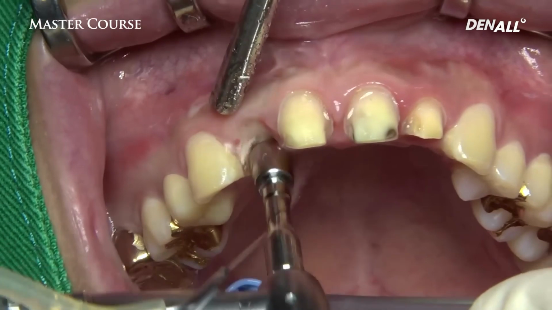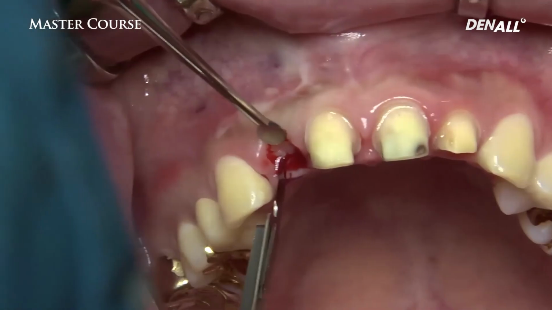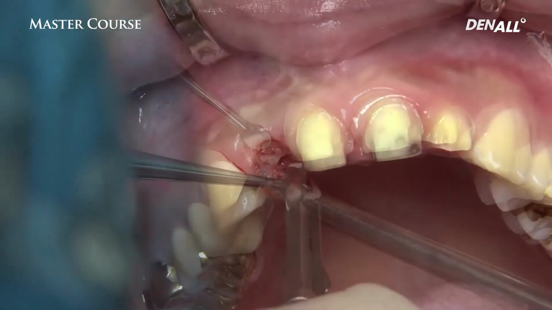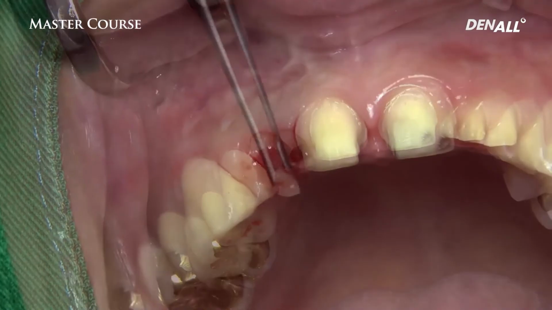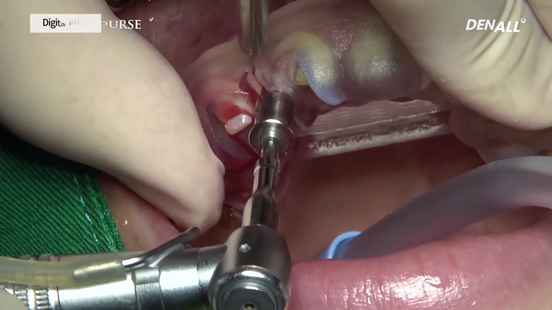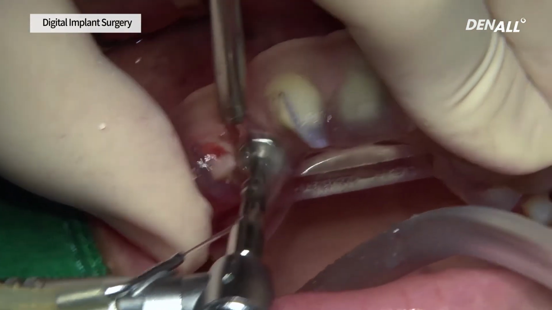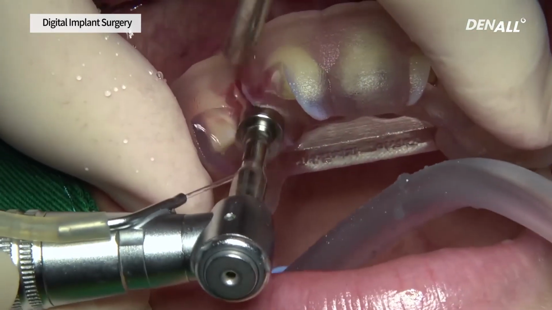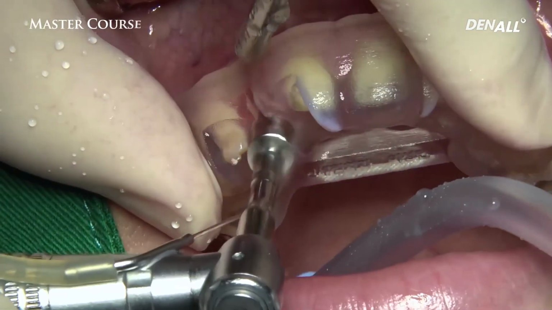So flapless surgery is planned for placing implants. By doing flapless surgery, we can position the implants as planned, and for that, the best solution would be One Guide surgery. A tissue punch is used to remove the top tissue. After mounting the OSSTEM One Guide template, sequential drilling is performed.